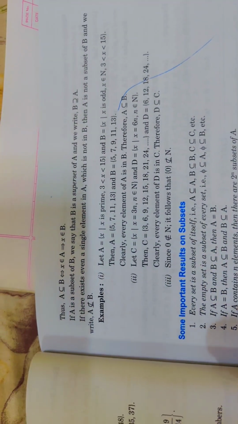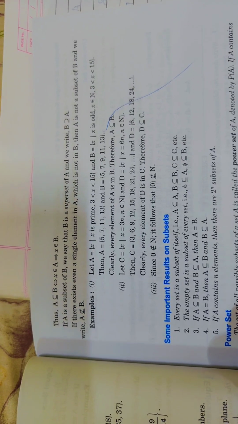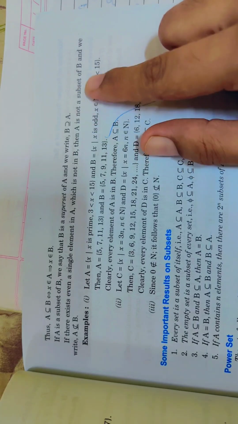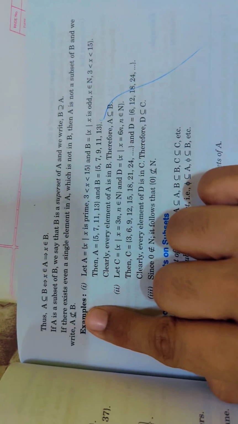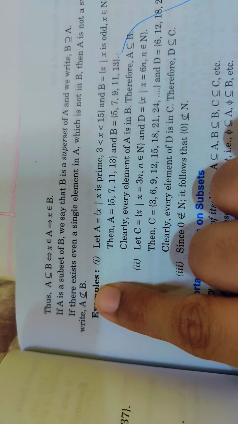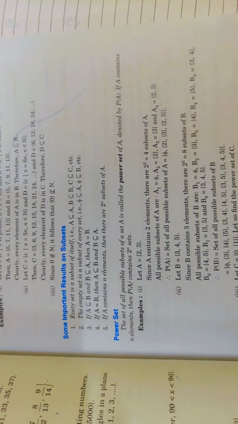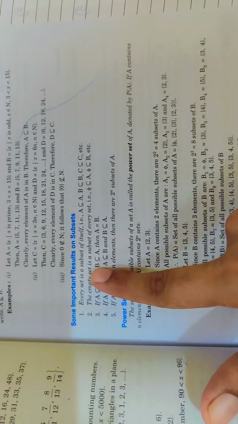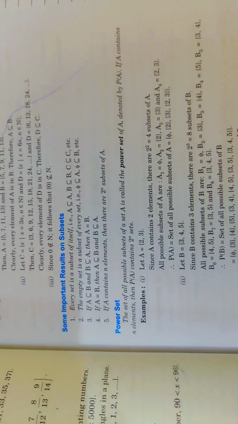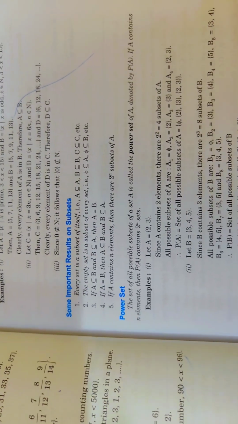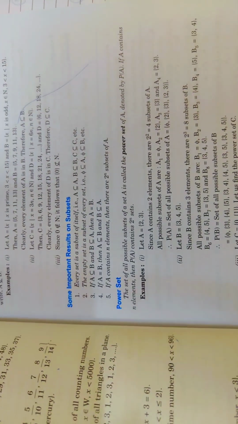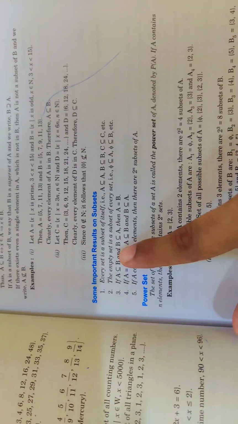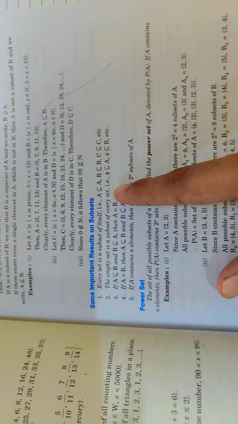But in case the elements of set A are not in set B, then we have to write A is not a subset of B, and this sign is used. There are some important results on subset. Every set is a subset of itself. That is, A is a subset of A, B is a subset of B, C is a subset of C, etc.